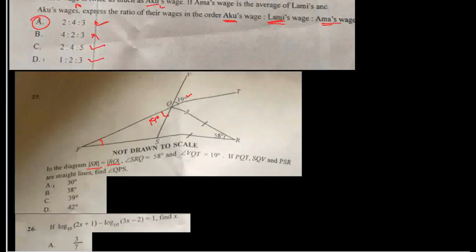Now this is an isosceles triangle because these two sides are equal. That means the base angles will be equal. Let's call them X and X. So 2X plus 58, the third angle of the triangle, will be 180. So 2X equals 180 minus 58. That is going to be 122. So divide both sides by 2. So X is 61 degrees. This is 61 degrees. So now look at this triangle.